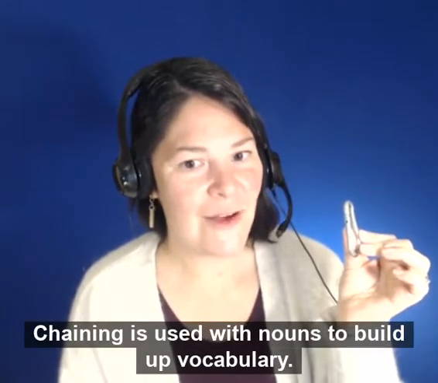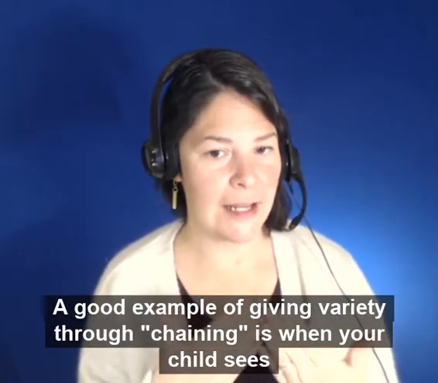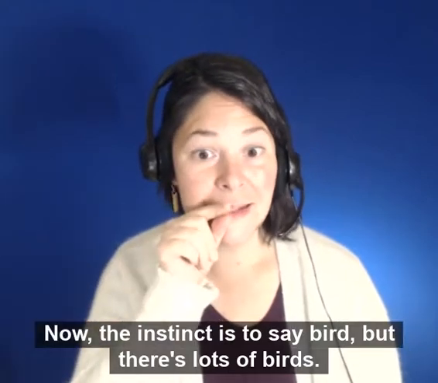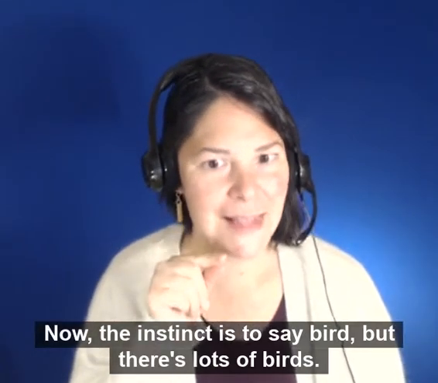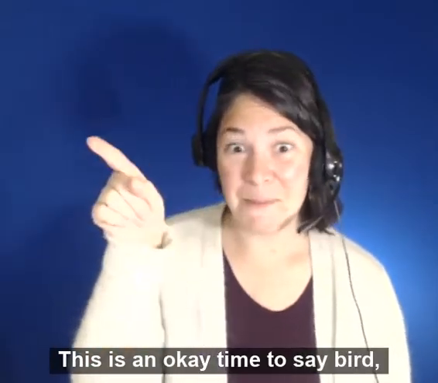Chaining is used with nouns to build up vocabulary. An example of giving variety through chaining is when your child sees a new bird. Now, the instinct is to say bird, but there's lots of birds. What type of bird is this? This is an okay time to say bird.